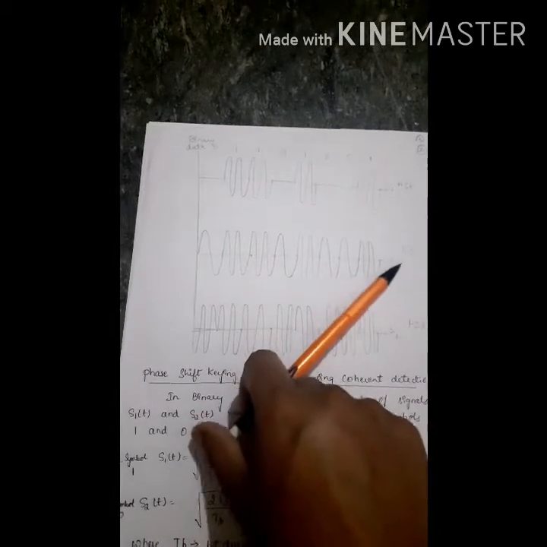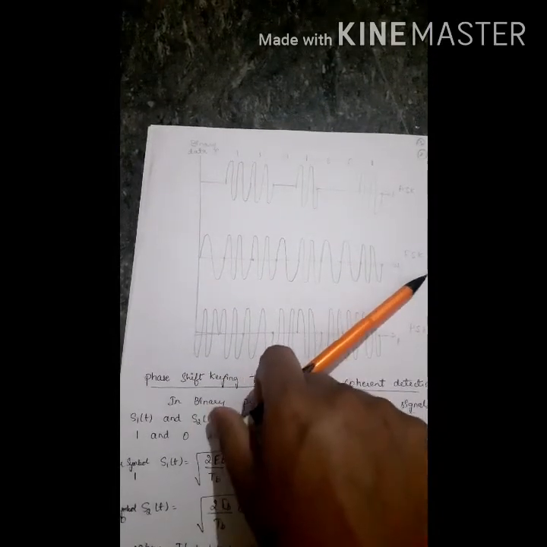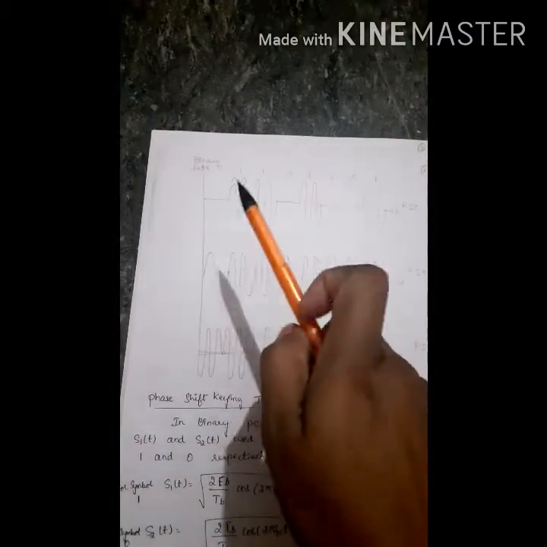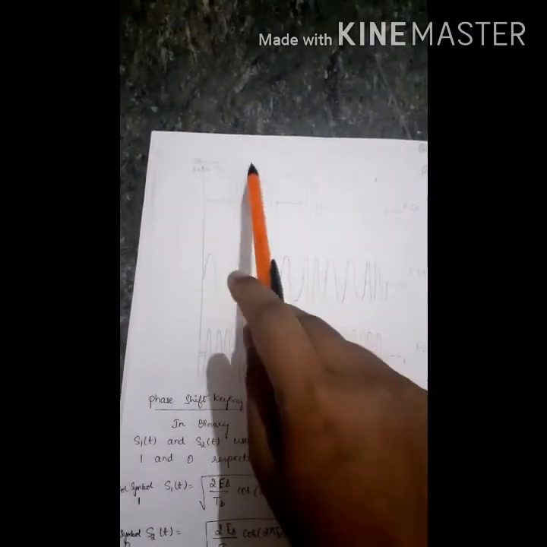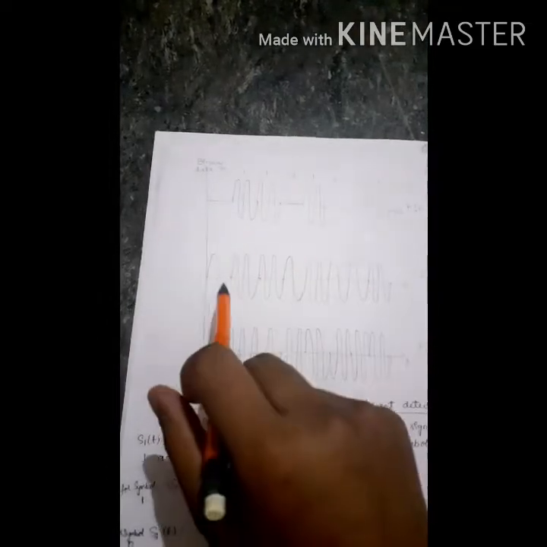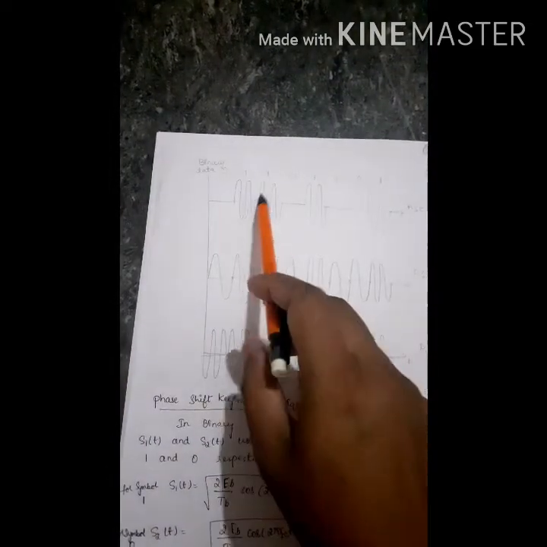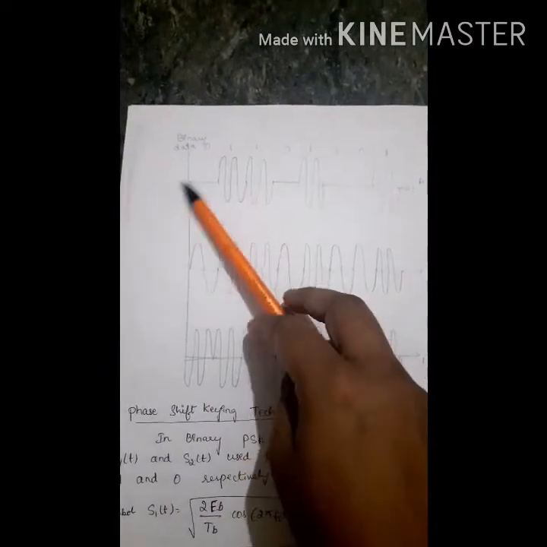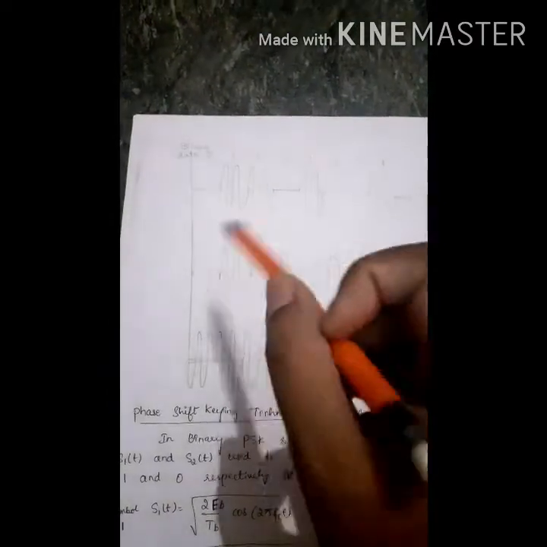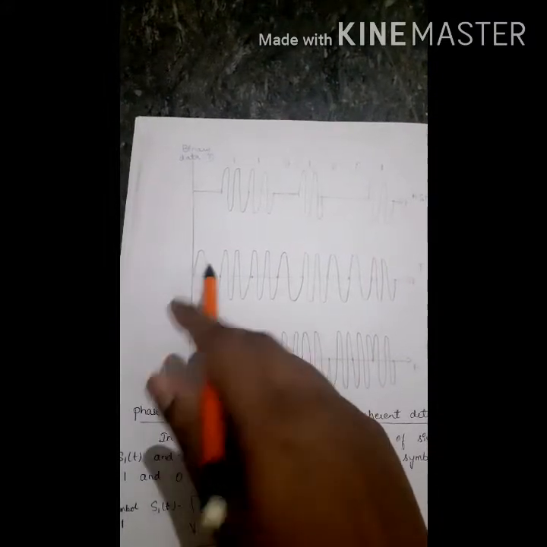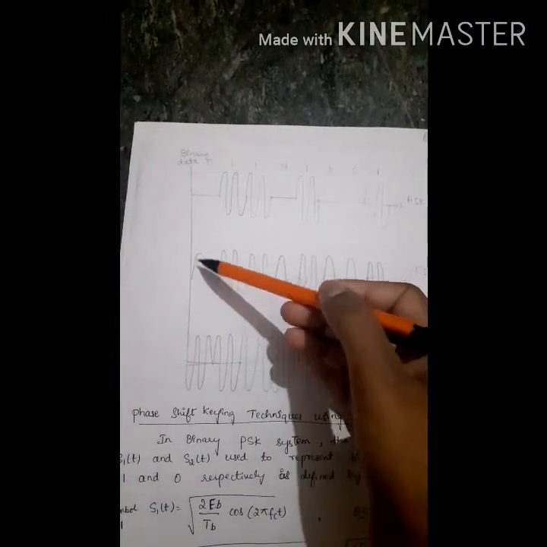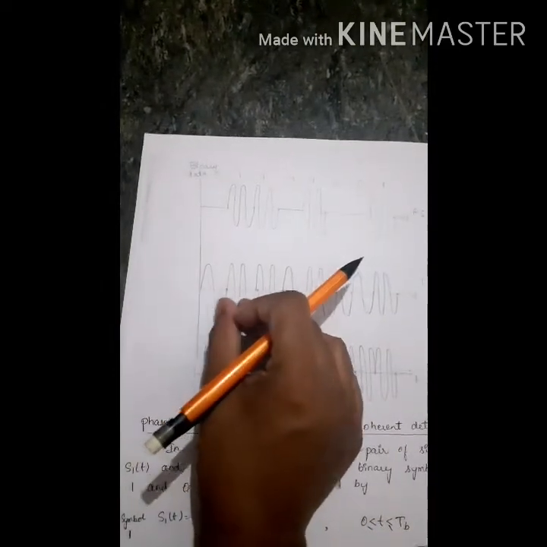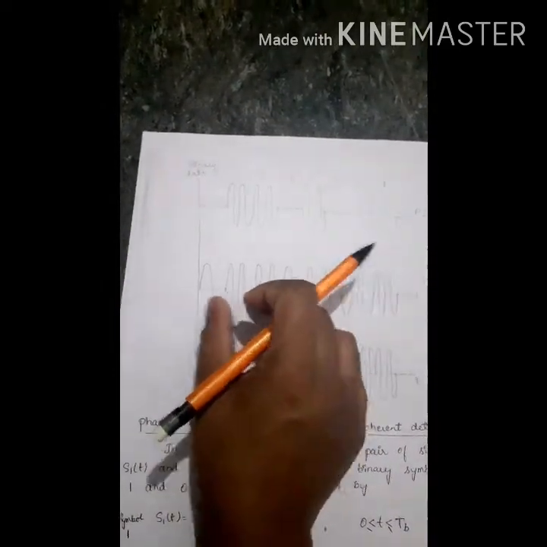For frequency shift keying, that is FSK, the binary symbol 0 has one frequency, and the symbol 1 has another frequency. Consider this binary bit sequence. Look at here, the frequency is varied. For one duration it is a little shorter, for another a little longer. This is the frequency.